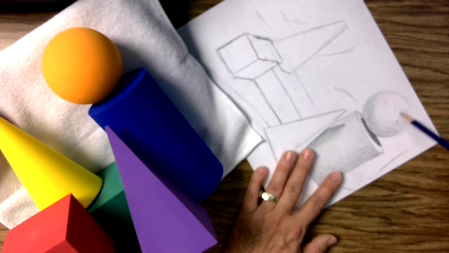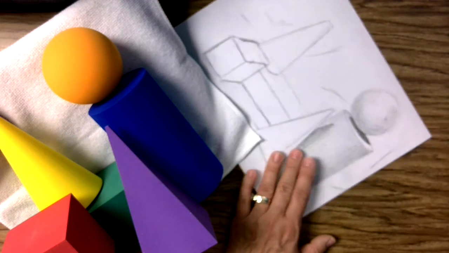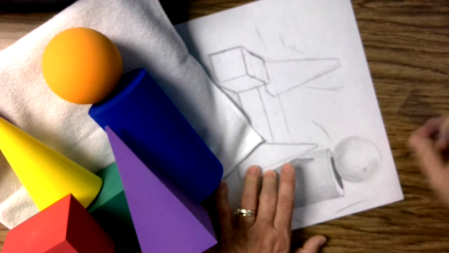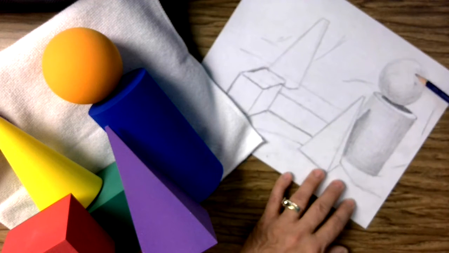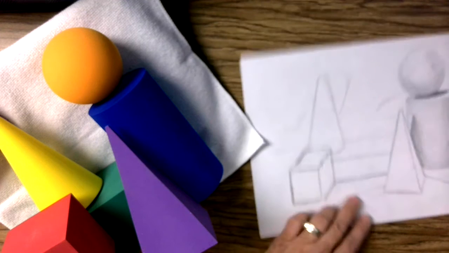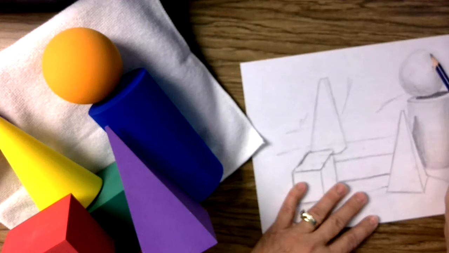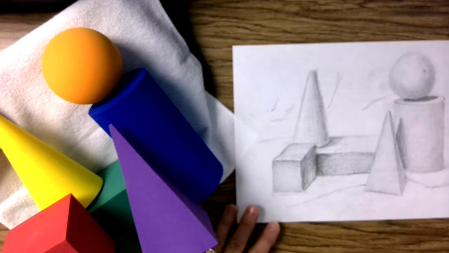And I've got something on my table underneath, and it's making that little spot darker. There's a little rough spot there. So I can leave it, it'll show texture, or I can come back and erase it and soften that. So I'm just going to finish this.